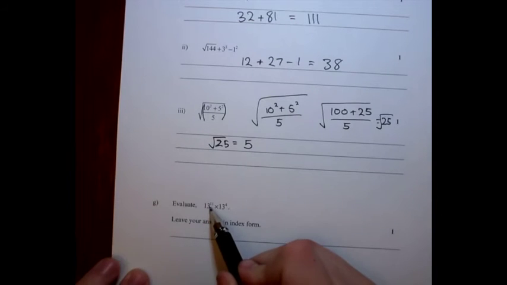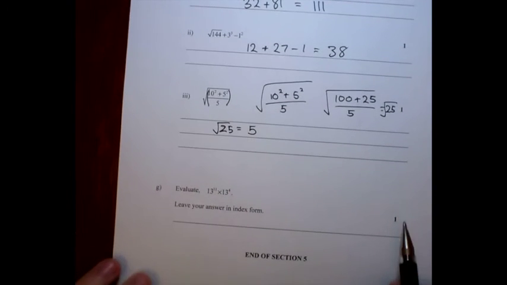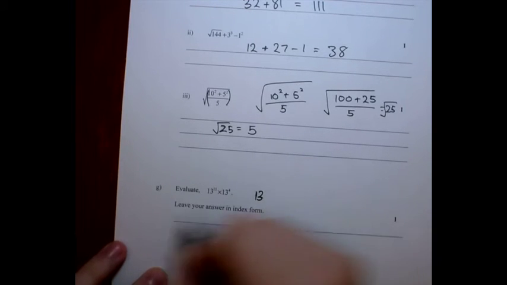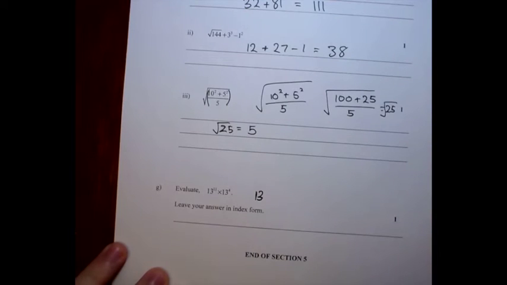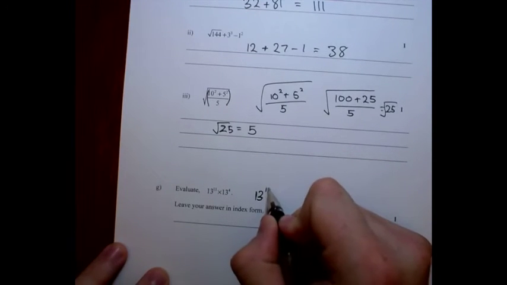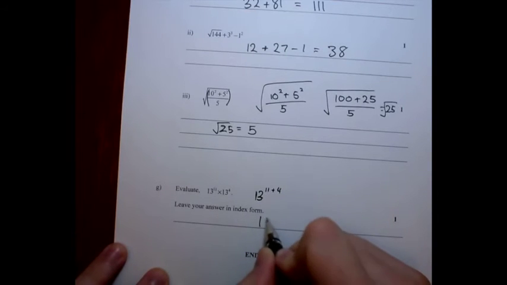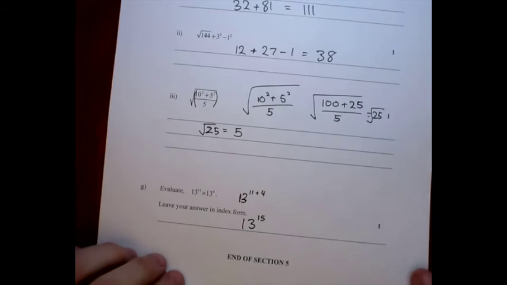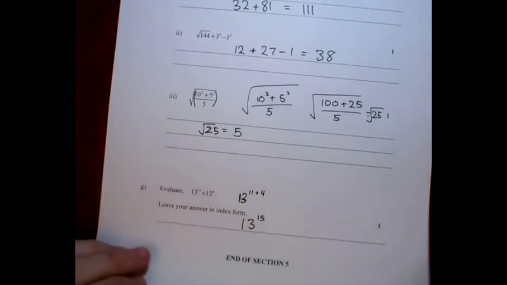Evaluate 13 to the power of 11 times 13 to the power of 4. Remember, when we have our indexes multiplied together with the same base number, we simply add the indexes, and it says leave our answer in index form, so we don't need the number answer, we just need the evaluated index. So 13 to the power of 11 plus 4, our answer is 13 to the power of 15. Do I have a second sheet, or was this already the second sheet? No, that says end of section 5, so we're done there.